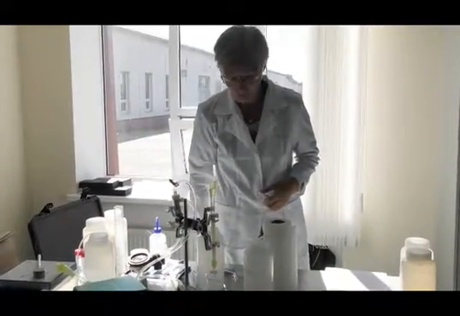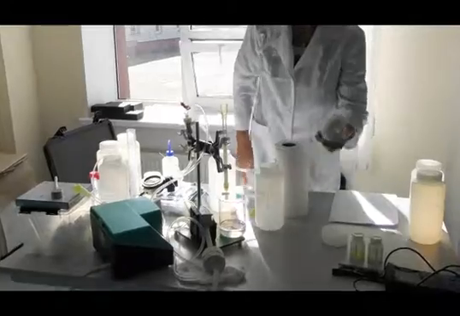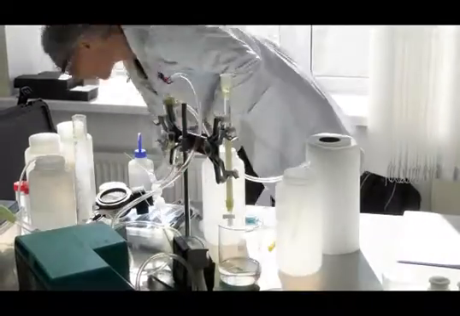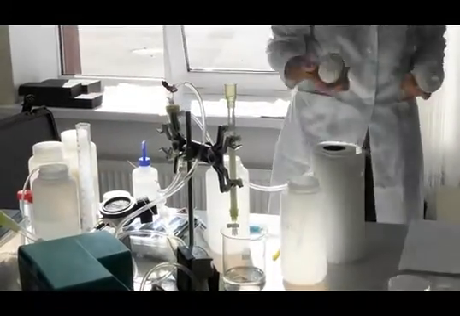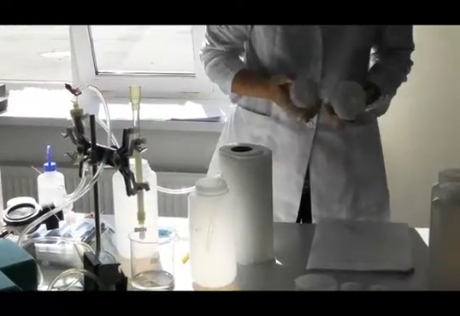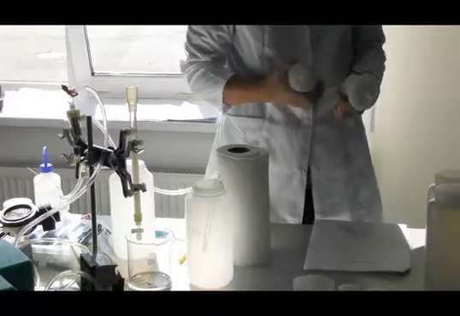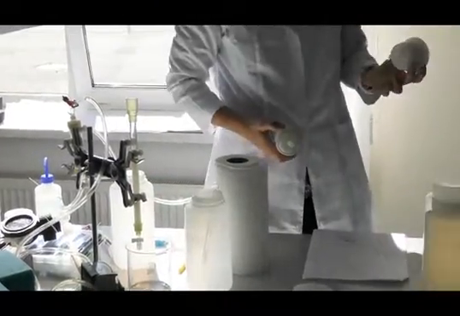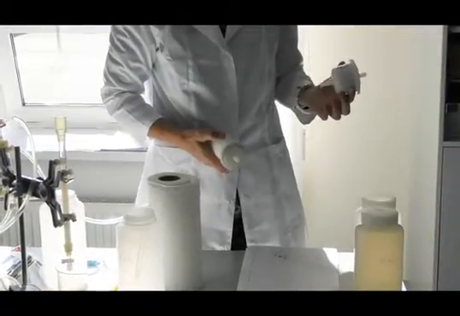We prefer to use housing filters that are meant for one-time use. They don't look too big, but they have a much bigger area than the small filters. This filter has an area of 3 square meters.